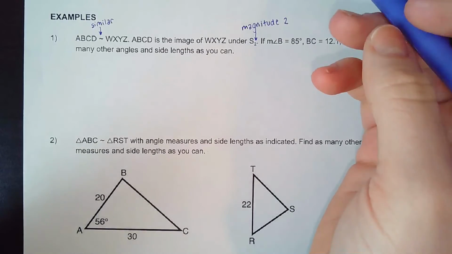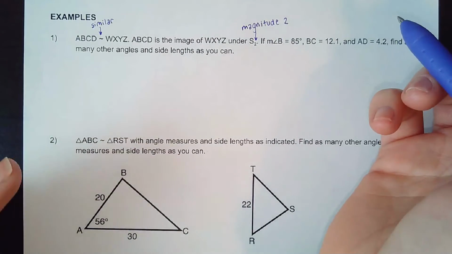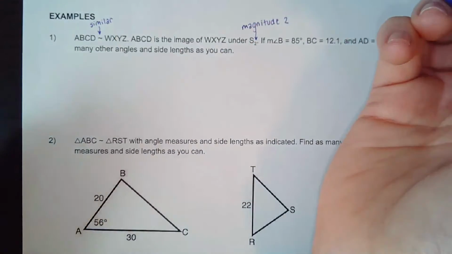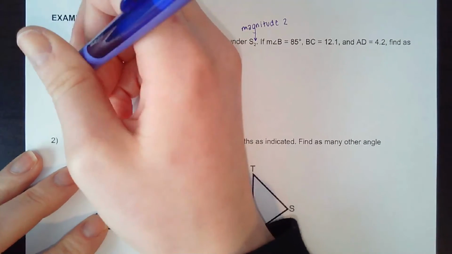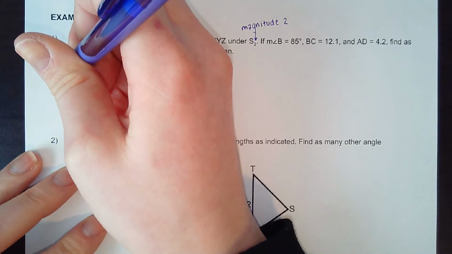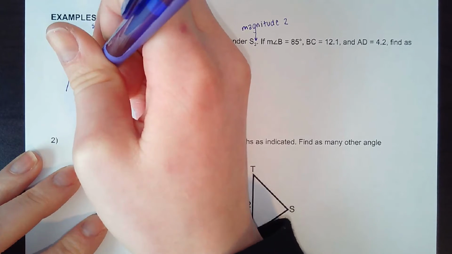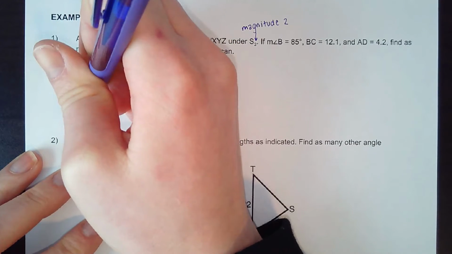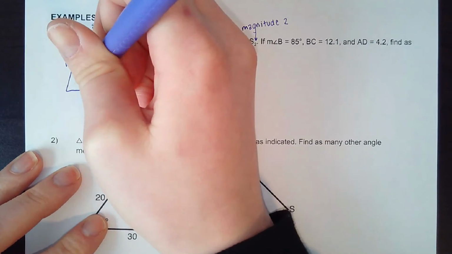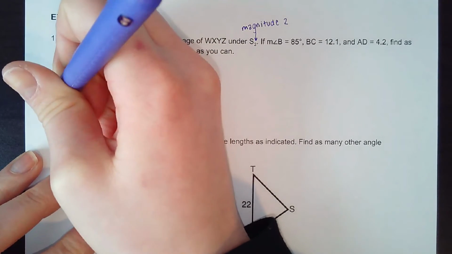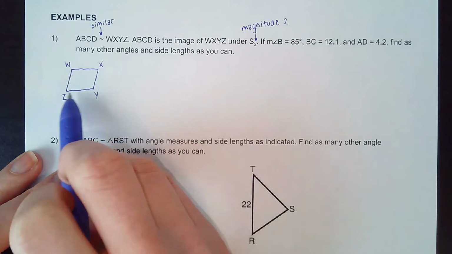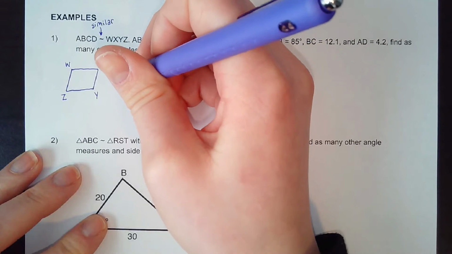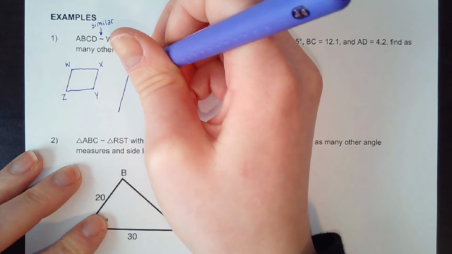I don't necessarily care what it looks like, but it's a 4-sided figure. And I know that I want them to be similar. So I'm going to draw WXYZ a little bit smaller maybe, and try to make my other one look the same. So we have figure WXYZ, and then I'm going to draw ABCD.